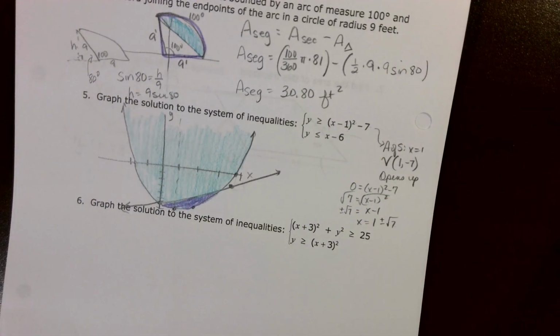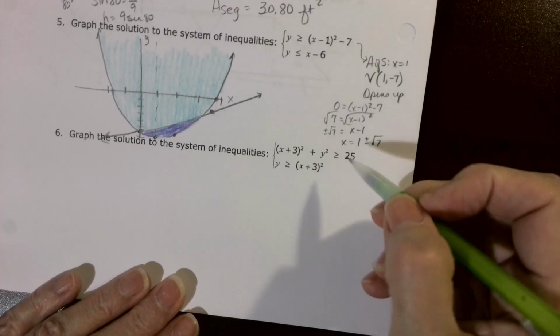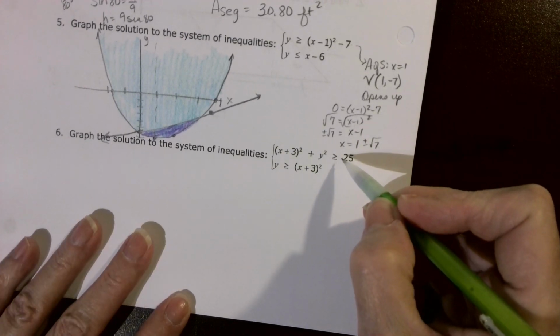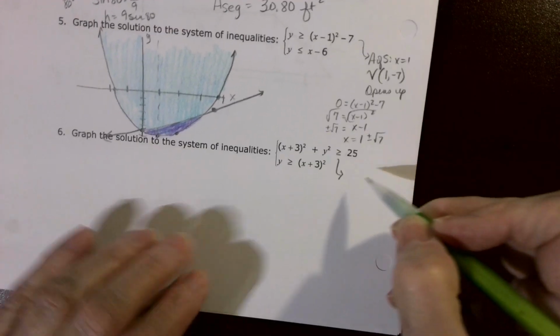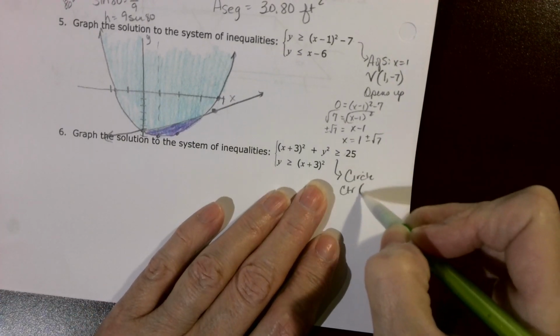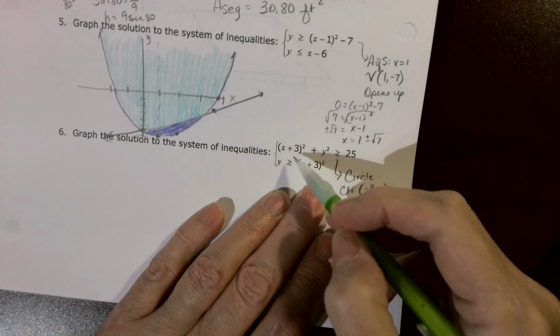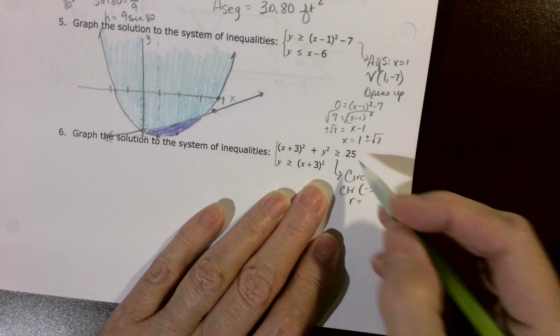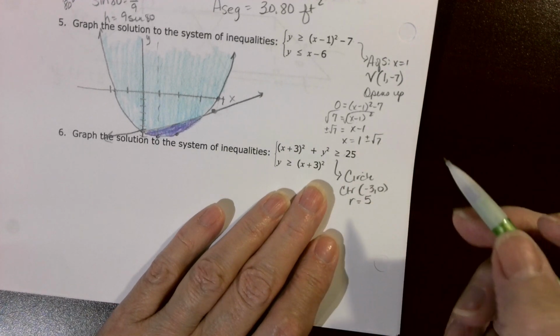Okay? So let's look at this one right here. This is the equation of a circle, isn't it? So this is a circle. It has a center of negative 3, 0, the opposite of that, and of course a 0. It has a radius of 5. Take the square root of that.